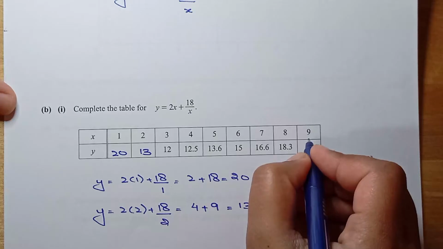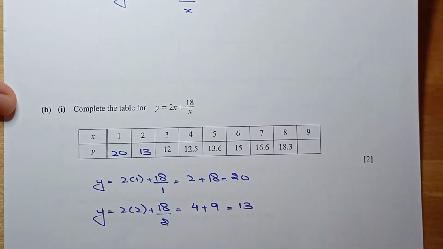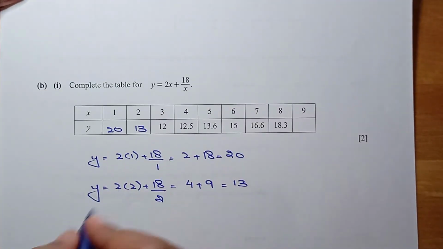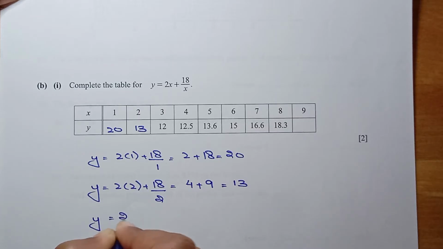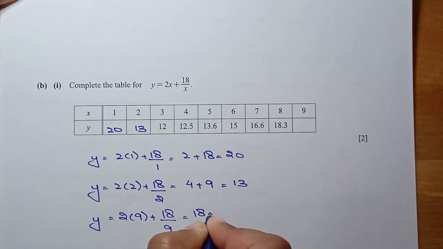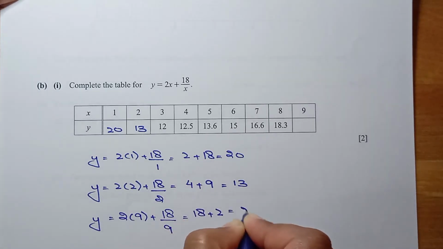We need to find y when x is 9 as well. So y equals 2 times 9 plus 18 over 9. 2 times 9 is 18, and 18 over 9 is 2, so that is 20.